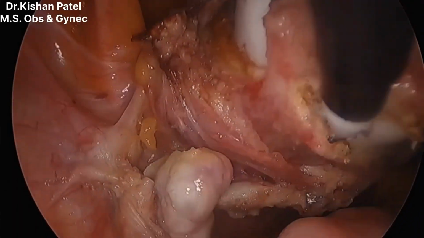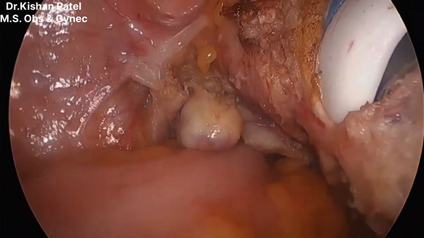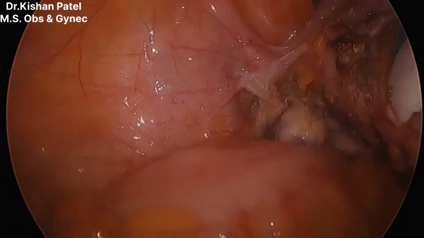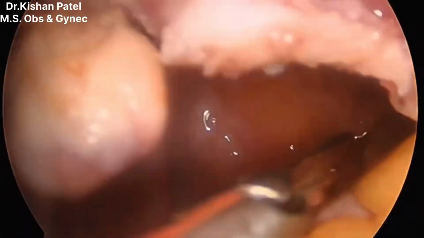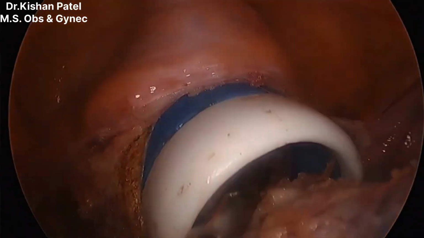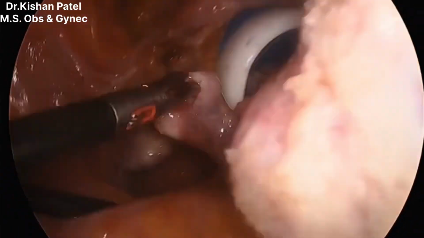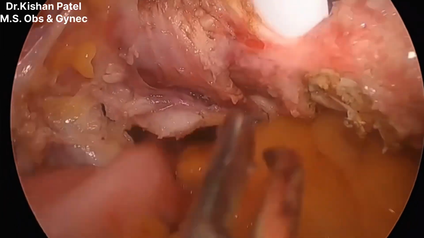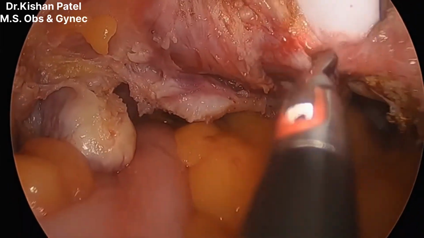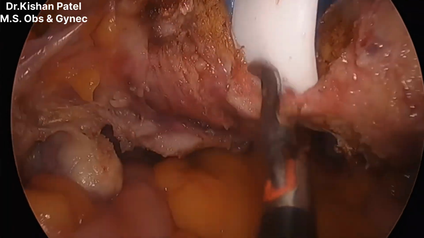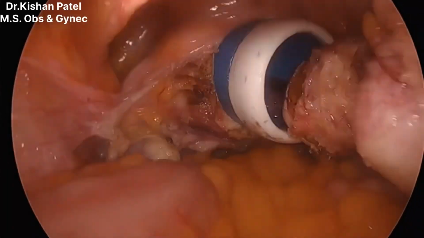Colpotomy is completed. Before cutting the last portion of the vagina, we'll keep both fallopian tubes one by one, so we save time, right? And we will remove the uterus vaginally.